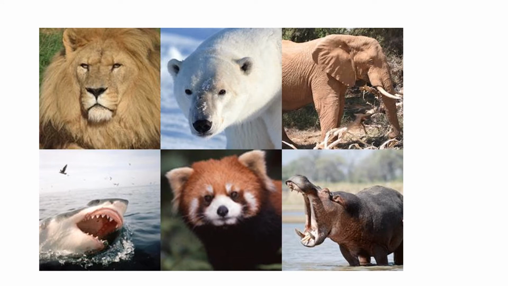All of these animals are endangered species. So that's species which are threatened with extinction. Some of you might be interested in doing some research about endangered species, and why they're endangered, what's causing them to be endangered, and the impact that might have.